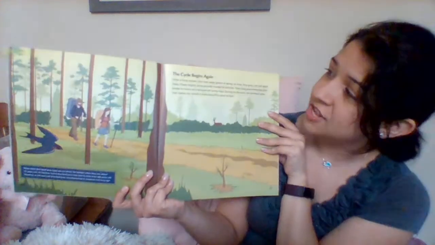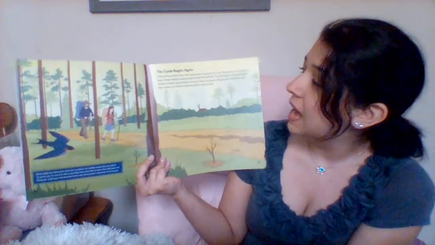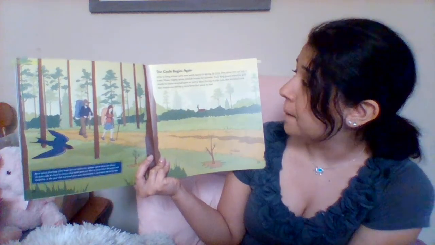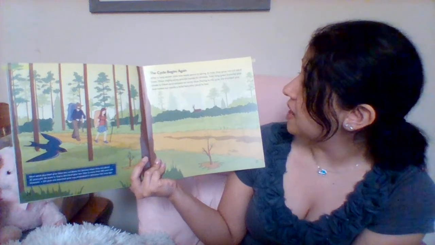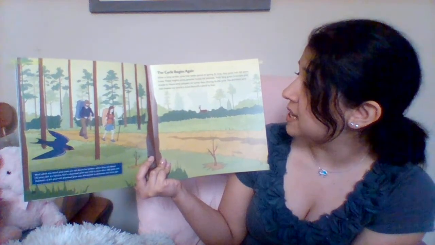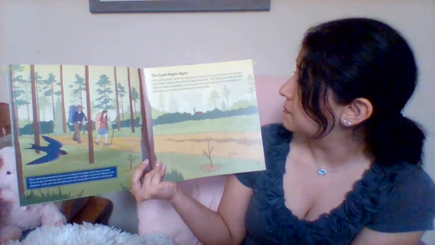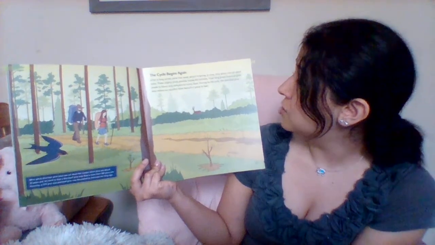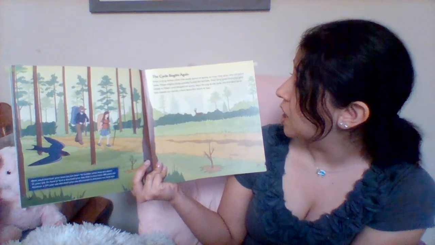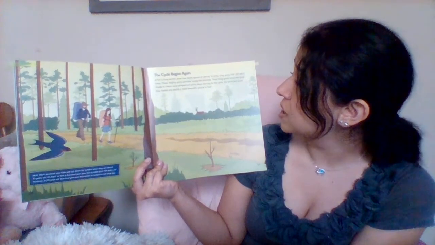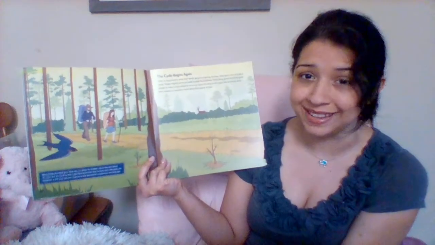Our next section is titled The Cycle Begins Again. After a long winter, pine tree seeds sprout in the spring. In the meantime, they grow into tall adult trees. These mighty pines provide homes for animals. Their long green branches give shade to hikers and campers on sunny days. During its life cycle, the shortleaf pine tree makes our world a more beautiful place to live.